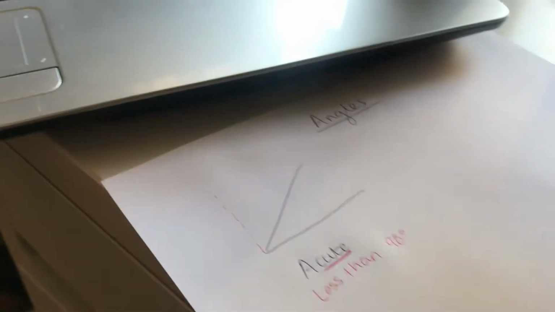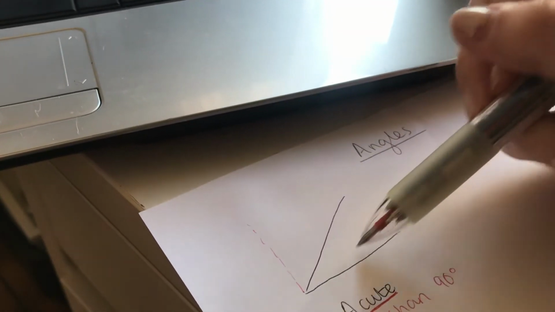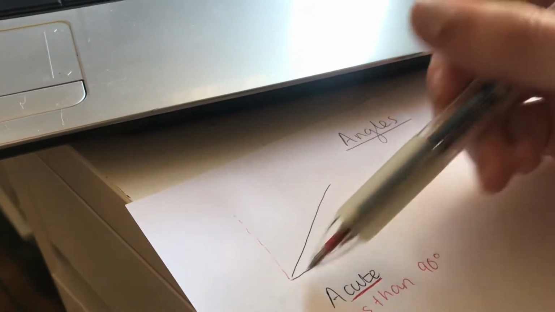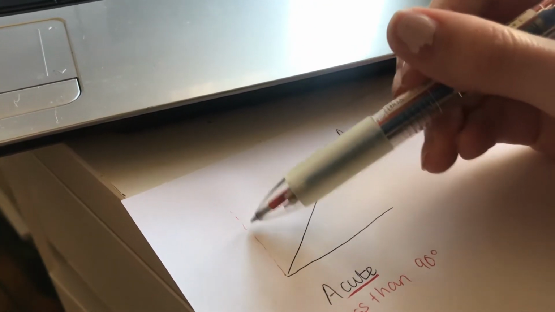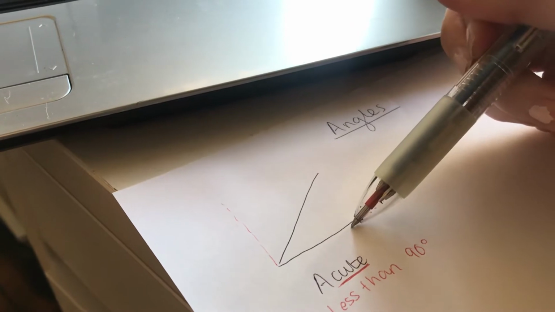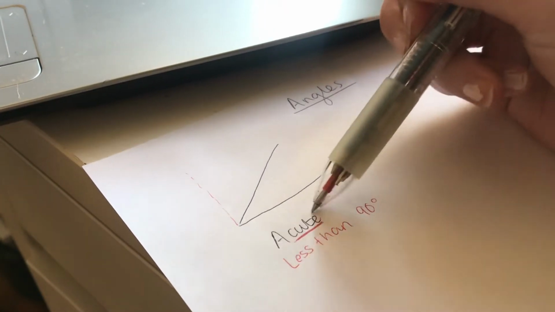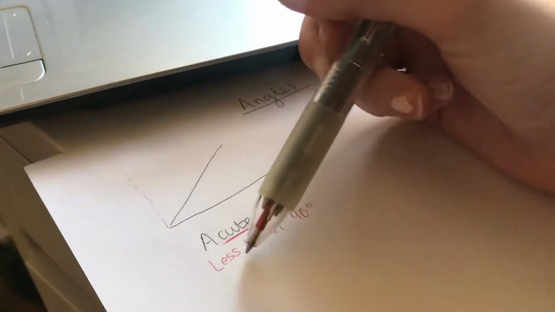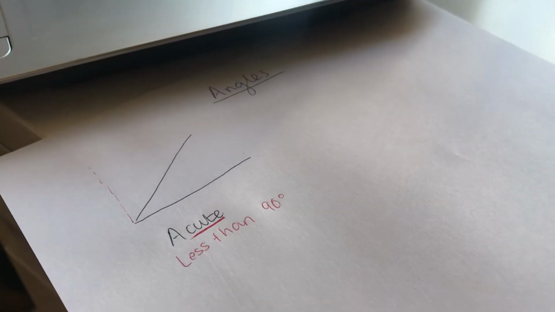90 degrees. So you can see I've got my 90 degrees here, which I probably should have done first, shouldn't I? My 90 degrees here. So any angle that's less than that will be an acute angle. So remembering that word acute, meaning small, to give you a bit of a clue.